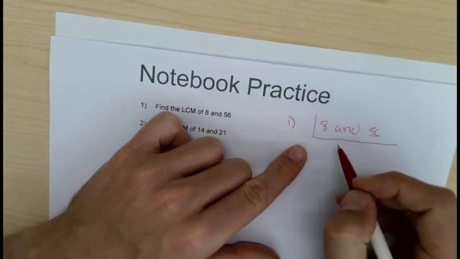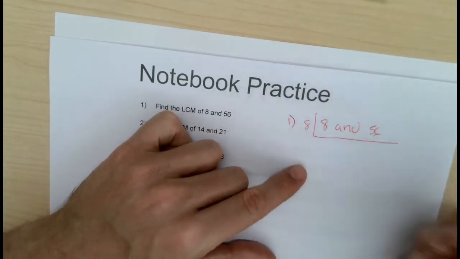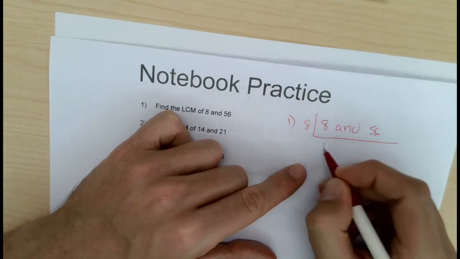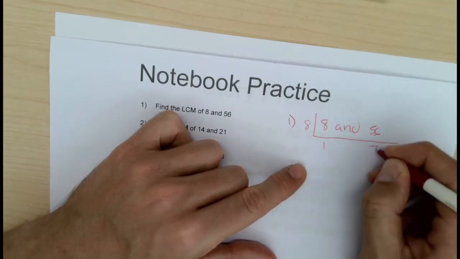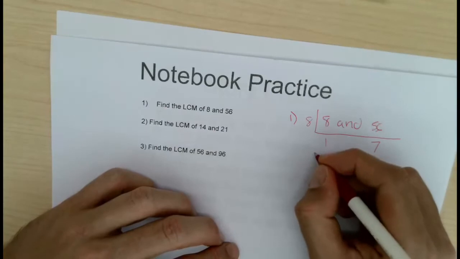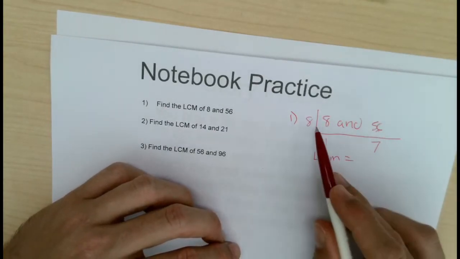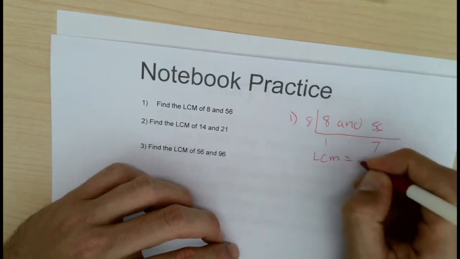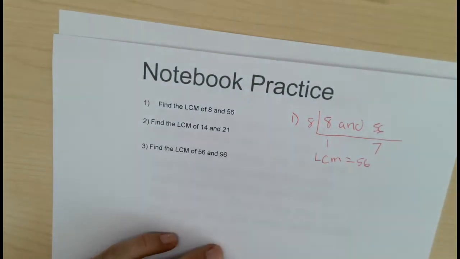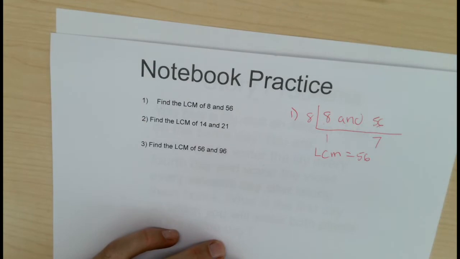Alright, the common factor of 8 and 56 is 8. 8 divided by 8 is 1, and 56 divided by 8 is 7. Now to find the LCM, the least common multiple of 8 and 56, I multiply all three of these together, and I get 56. So my answer is 56.